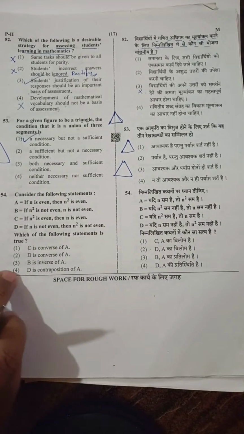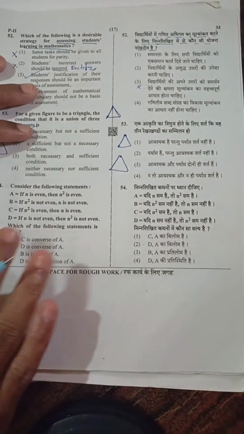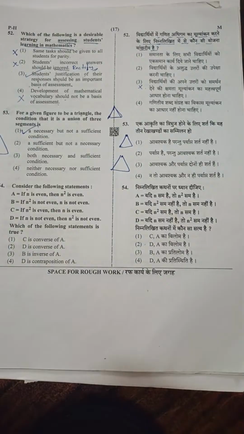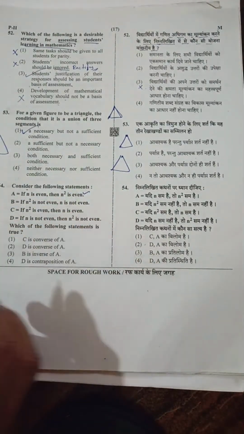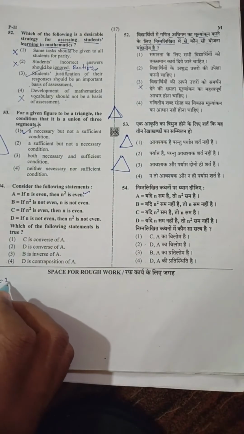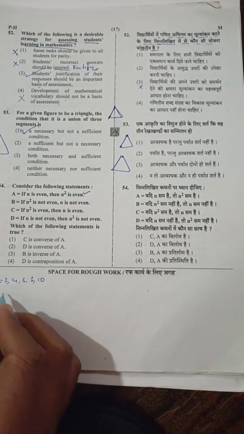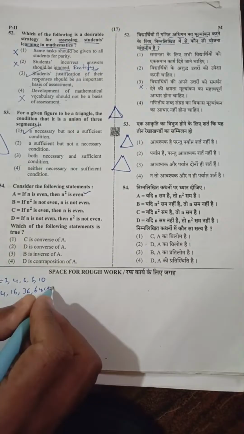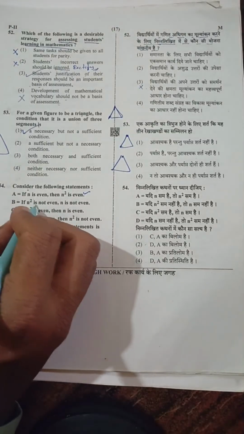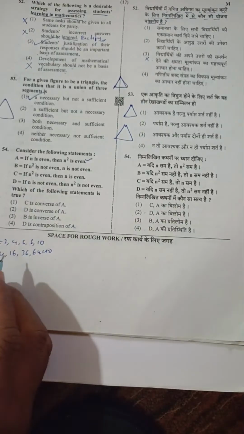Now see question number 54. Consider the following statements. There are four statements given. If n is even, n square is even. Properly, when n is equal to 2, 4, 6, 8, 10, n square becomes 4, 16, 36, 64, 100. This is quite common. If n square is not even, n is not even.